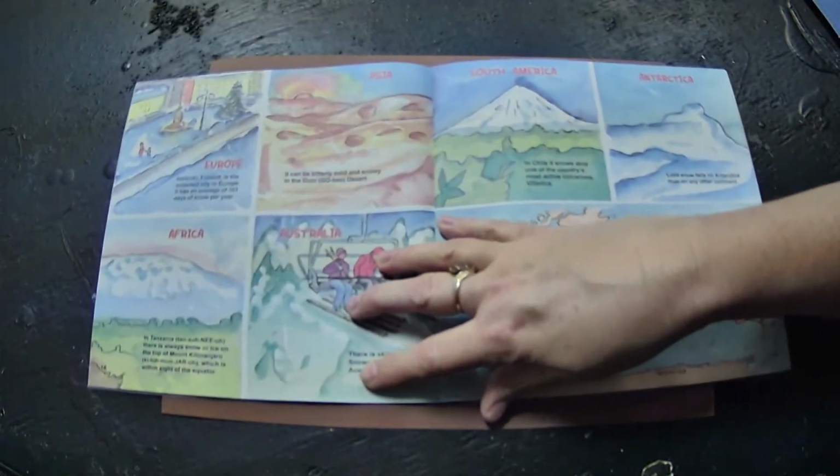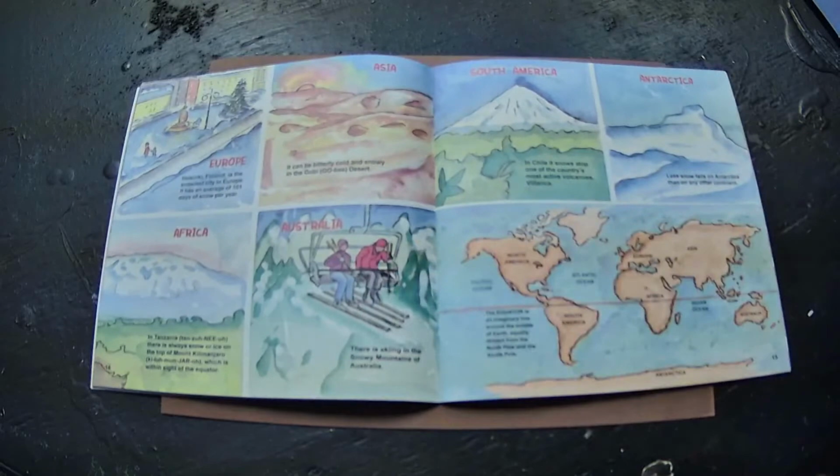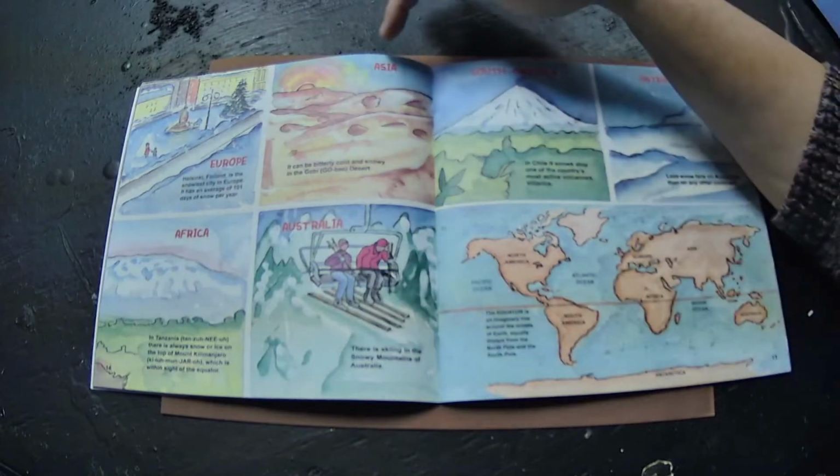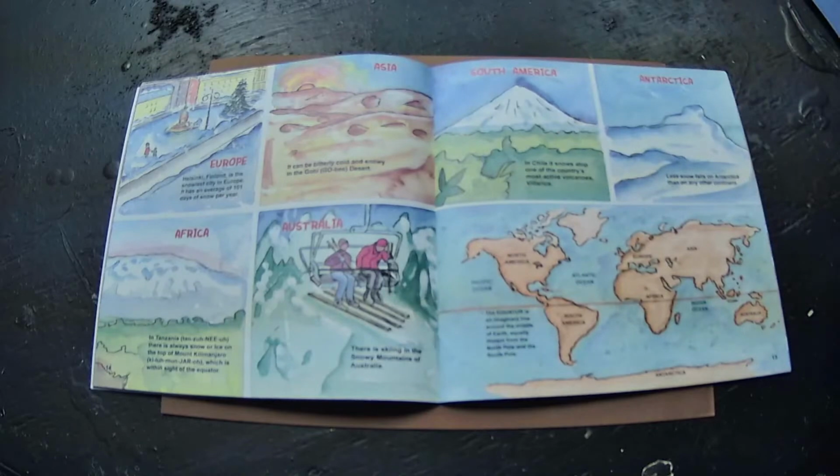Helsinki, Finland is the snowiest city in Europe. It has an average of 101 days of snow per year. Can you imagine if it snowed 101 days? Oh, I'd be so depressed. Oh, it'd be awful. In Asia, it can be bitterly cold and snowy in the Gobi Desert.